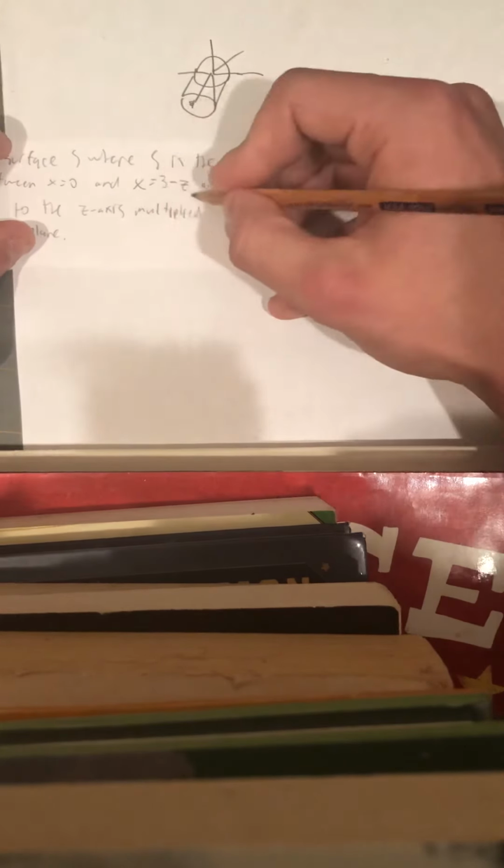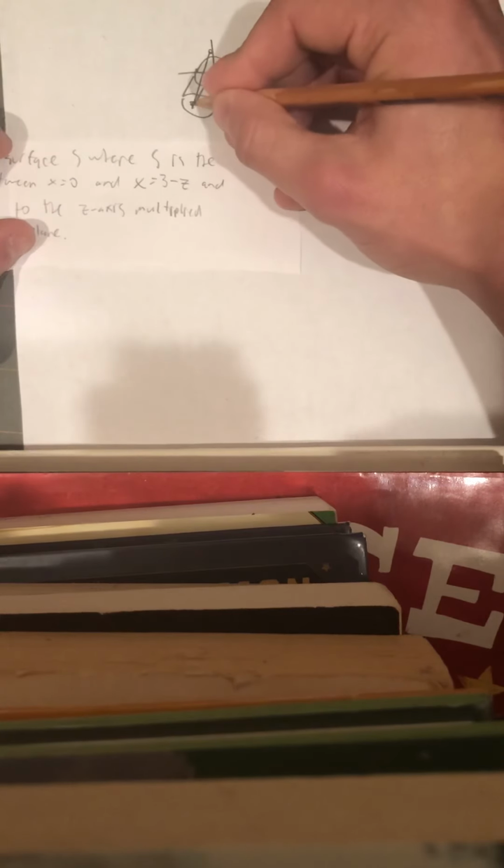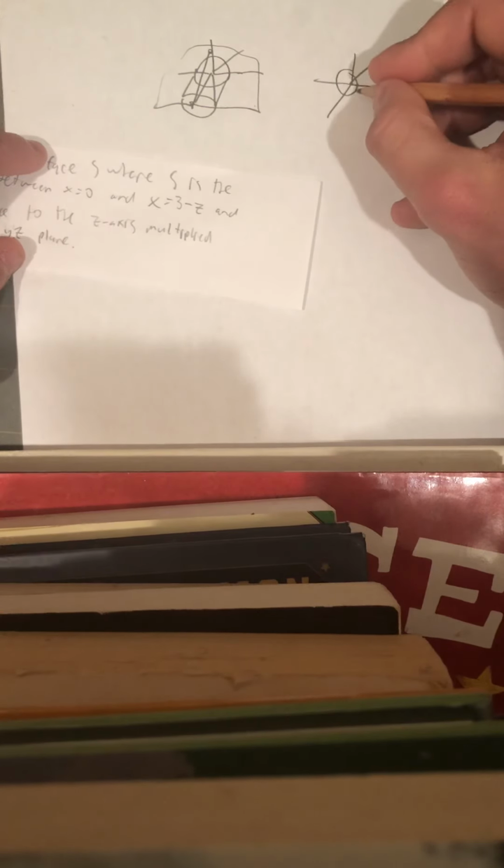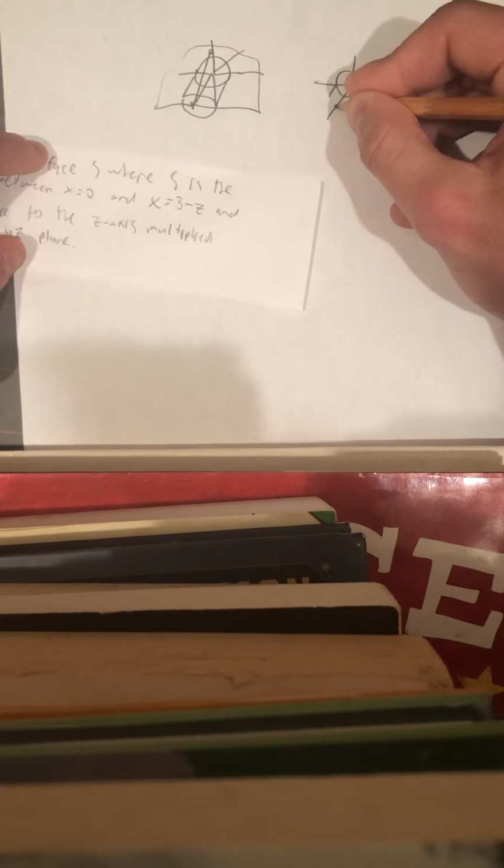Let's see here. I'm going to redraw this, but ultimately, when z is 0, x is 3, and when x is 0, z is 3 as well. So it's going to be some kind of plane like that, and that's pretty jumbled. You probably can't see a whole lot from that, so I'm going to redraw it here. And yeah, that's just some plane that goes up.